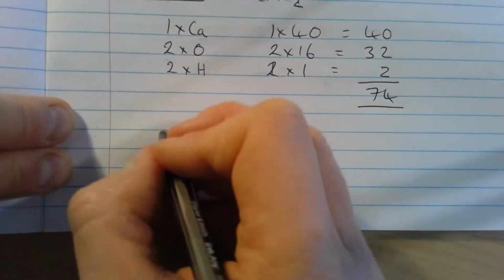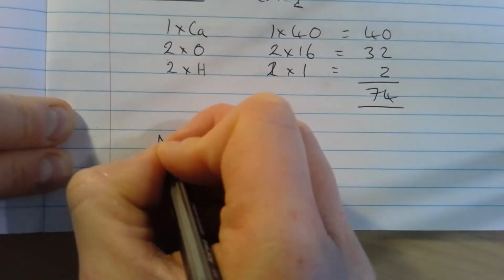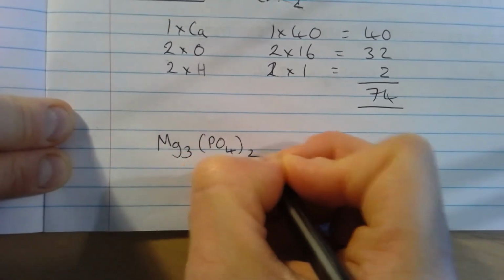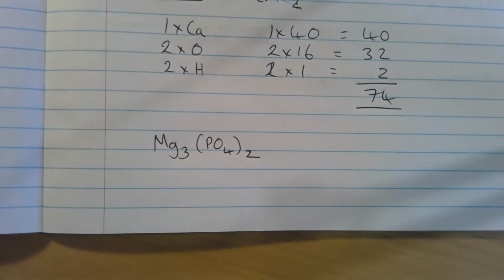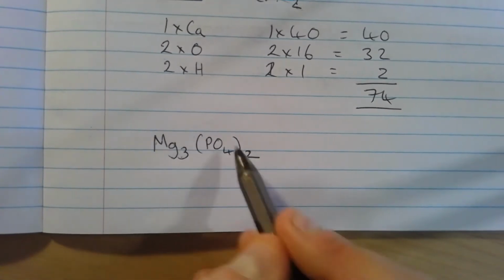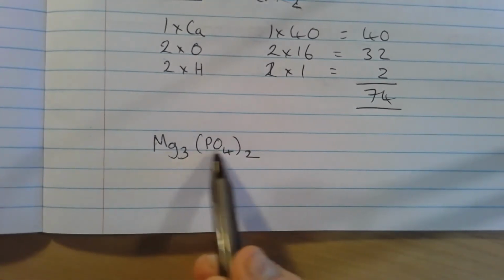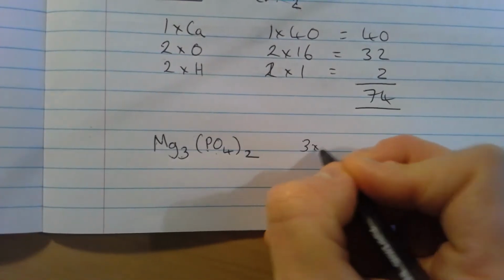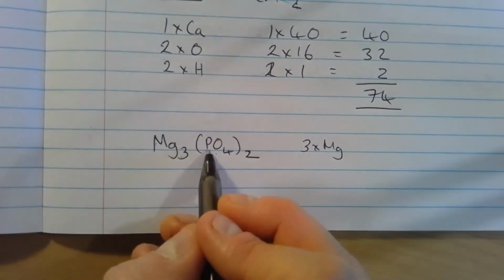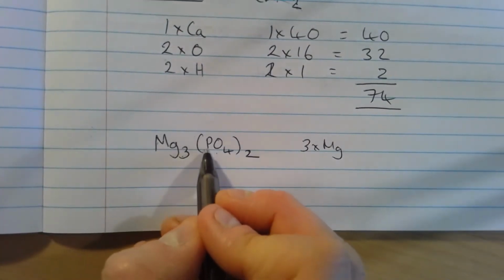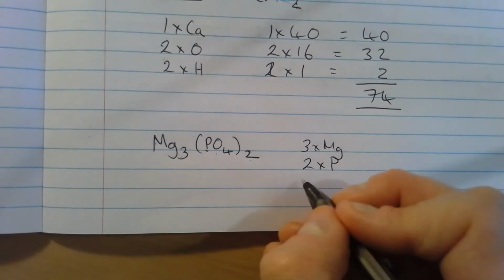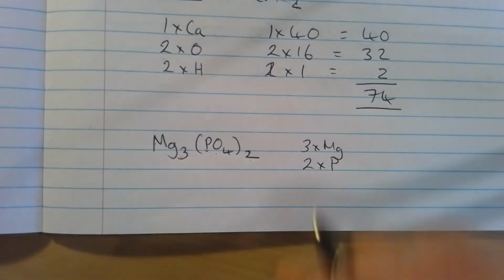So let's take, for example, the compound magnesium phosphate. Now magnesium phosphate has that formula, Mg3, and in brackets PO4 twice. This phosphate group here contains 1 phosphorus and 4 oxygens. So if I was going to work this out, I'd say there's 3 times magnesium because they're not affected by the brackets, and then because there's 1 phosphorus inside the brackets but there's a 2 outside of it, which means we've got 2 phosphorus and 8 oxygens.